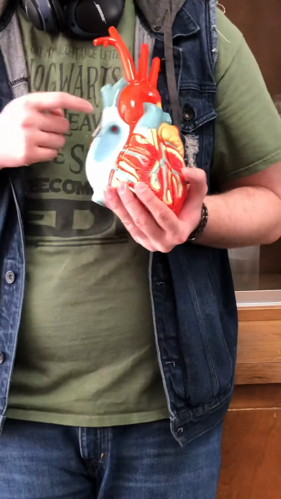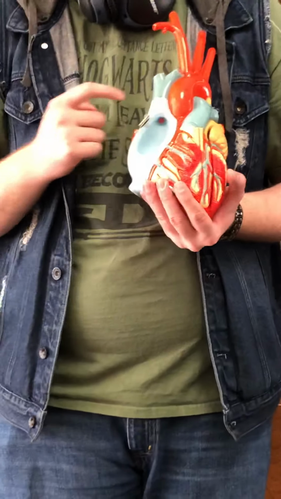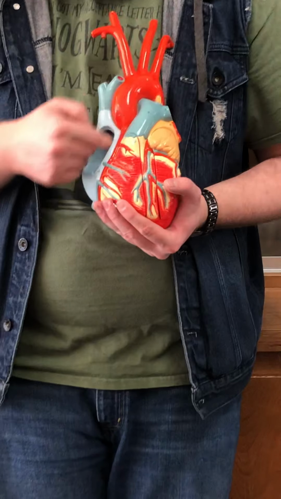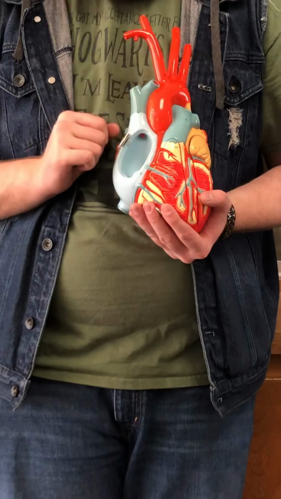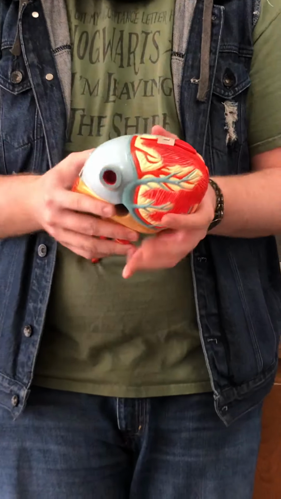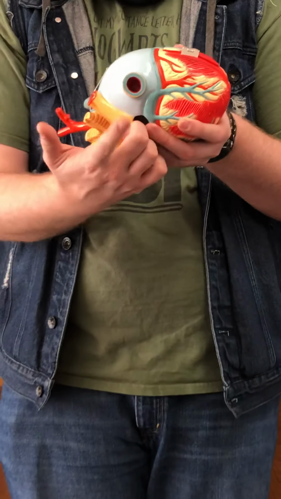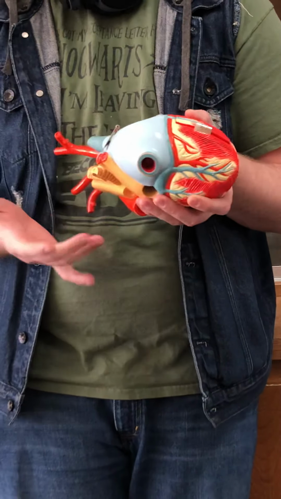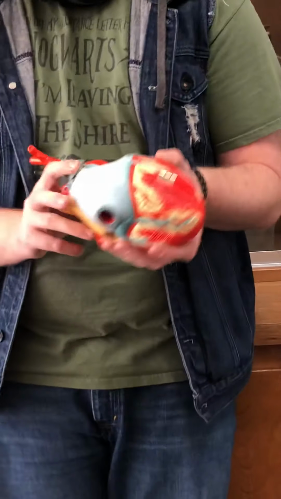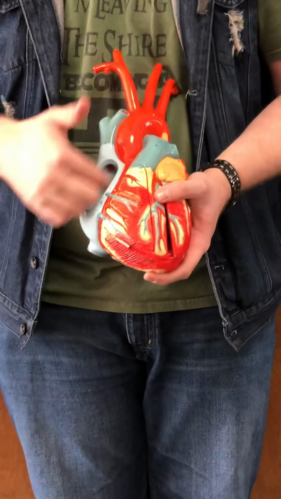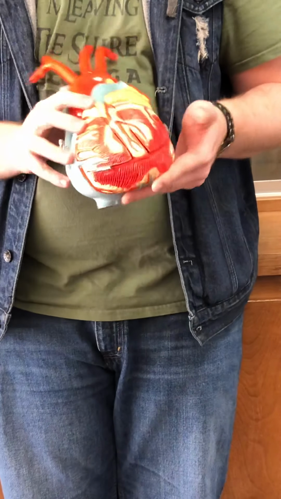So all these veins dump into the superior vena cava, and the superior vena cava is going to dump blood into the right atrium, which is this first chamber of the heart. Also dumping blood into the chamber is this, which is the inferior vena cava. So you have a superior one and you have an inferior one, makes sense. There are a few things about this atrium you need to understand.